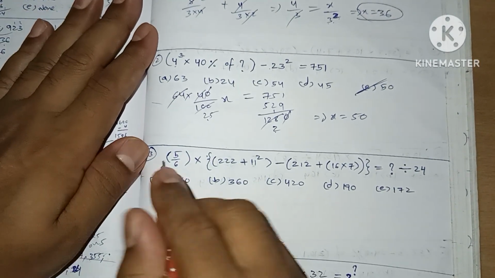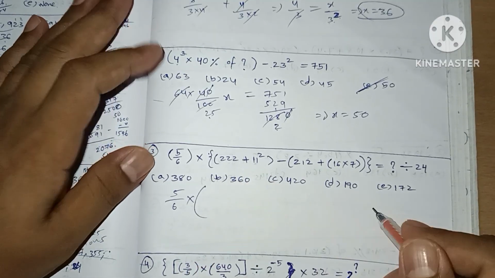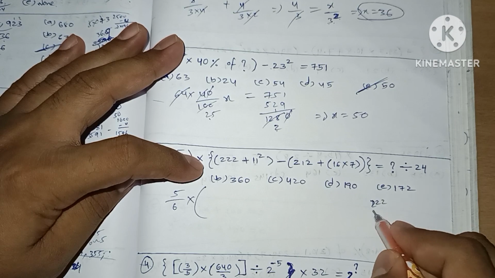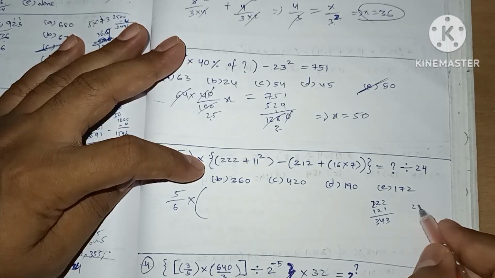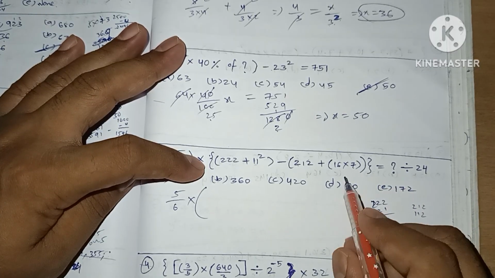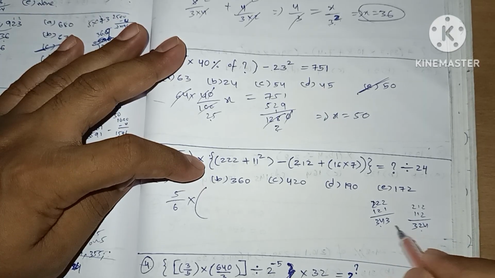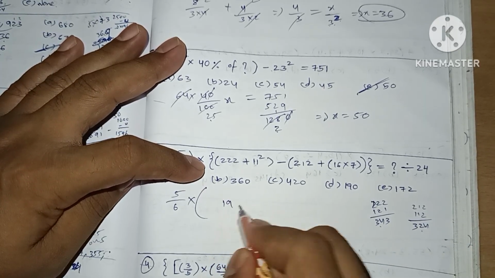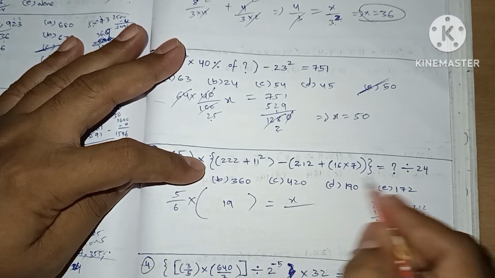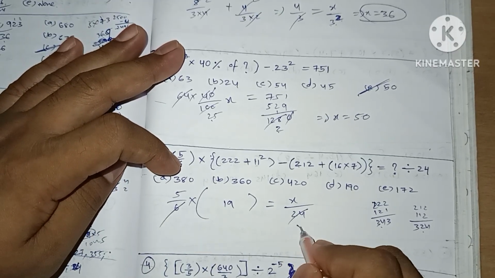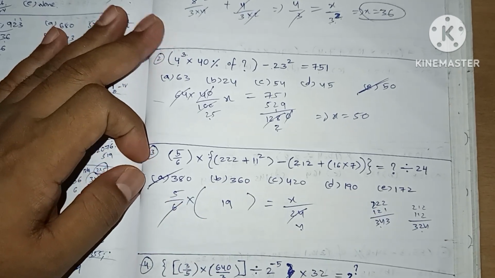Next, third one, here we have 5 by 6 into, here we have triple 2 plus 11 square means 1 triple 2 and 1 to 1 which will be 343 343 minus 212, this will be 112. 16 7 times is 112. This will be 4 2 and 3 324. By doing subtraction to these two we get 19. For the total basis value equals to x divided by 24. 6 4 times 4 5 times is 20. 20 into 19 which is 380. Option A is the answer.